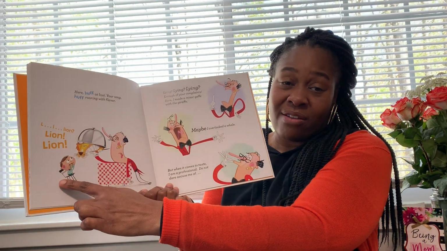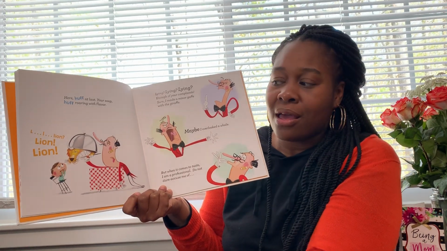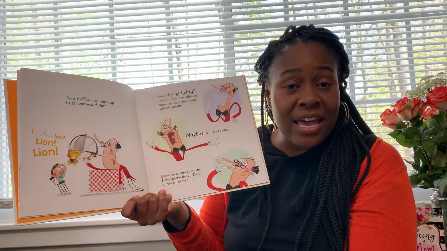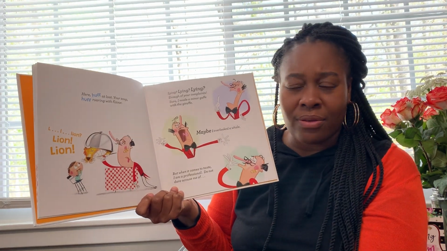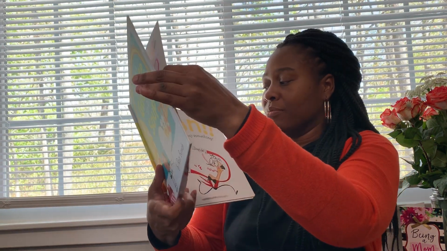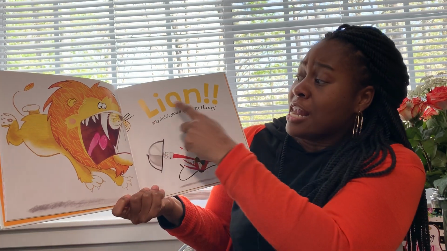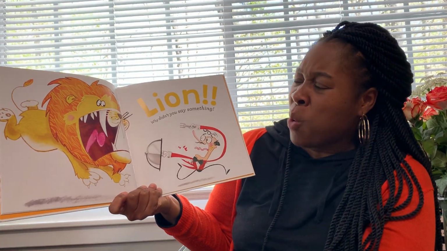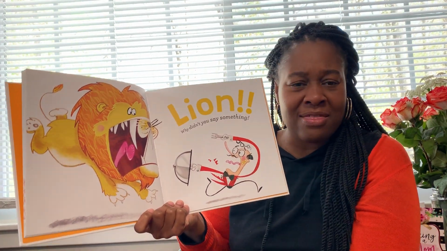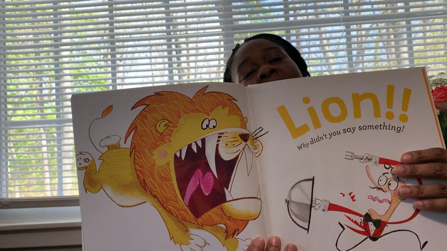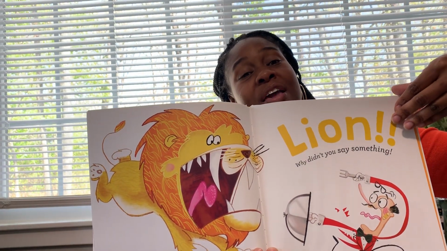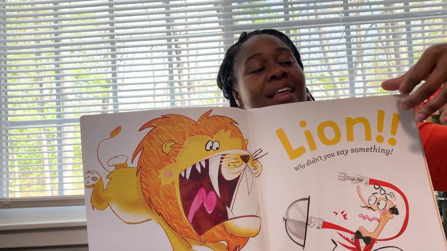So our character, the little boy, is saying lion. But the waiter thinks that he's saying lying. Like you're not telling the truth. Oh no, let's see how this is going to turn out. Lion! Why didn't you say something? Now the waiter is saying, why didn't you tell me it was a lion there? Did the little boy try to tell him it was a lion? Yes, but the waiter thought he was saying what? Lying.